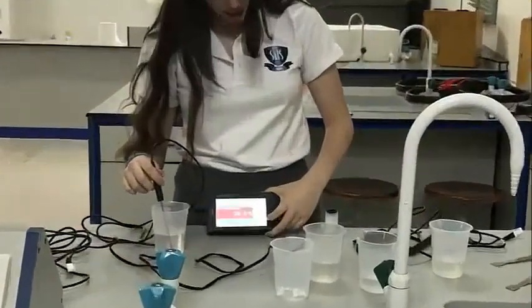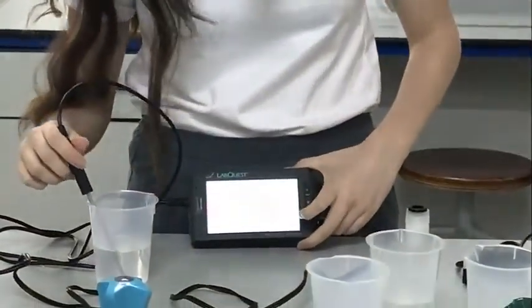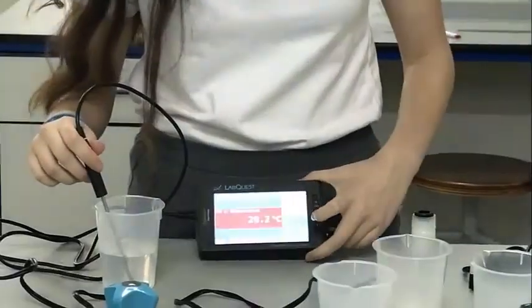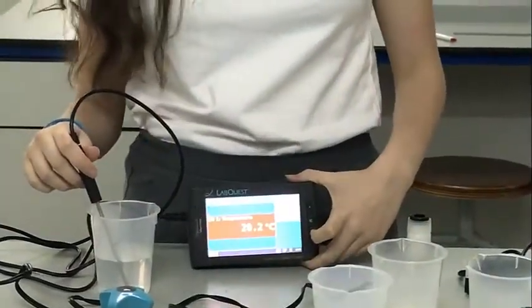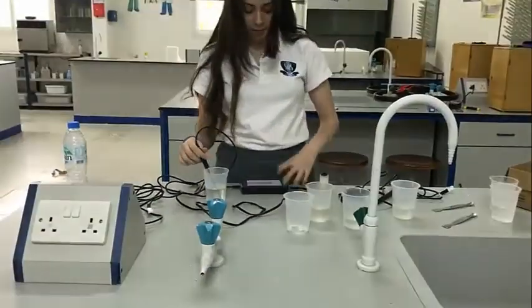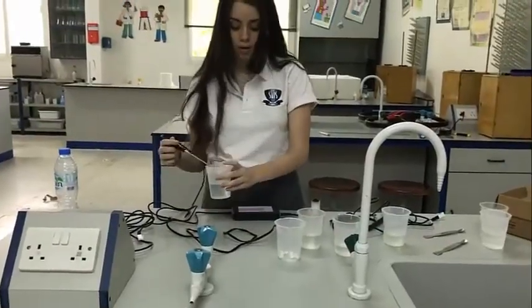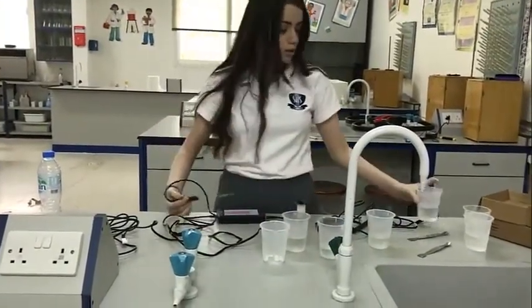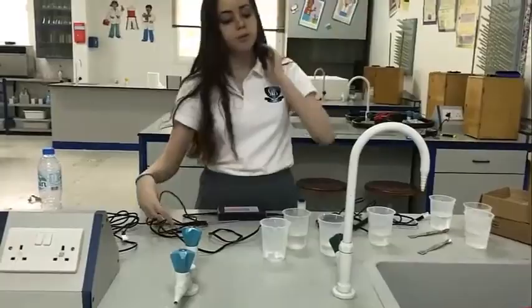The temperature is decreasing. It stopped at 20.2 Celsius degrees. So we still don't know if it's an endothermic or exothermic, because we still didn't check the temperature for the other substance.